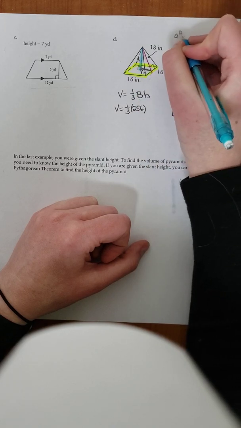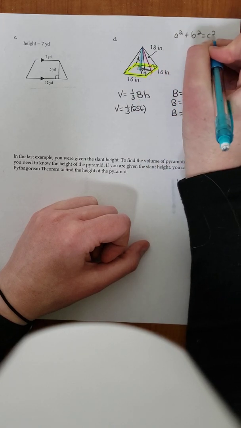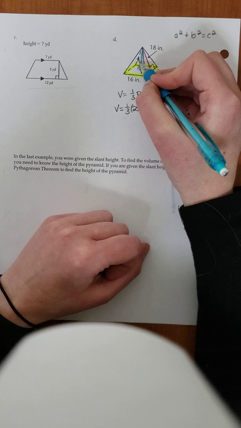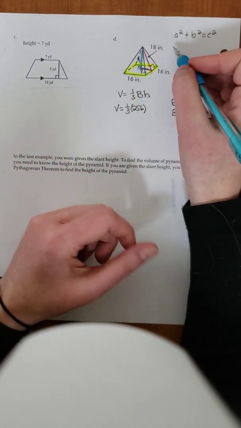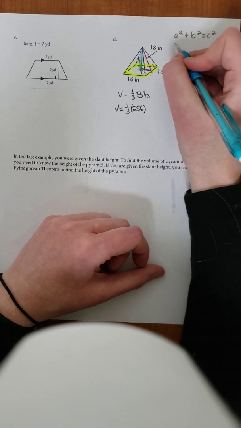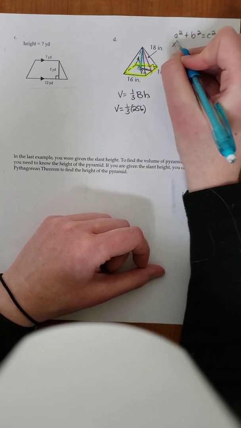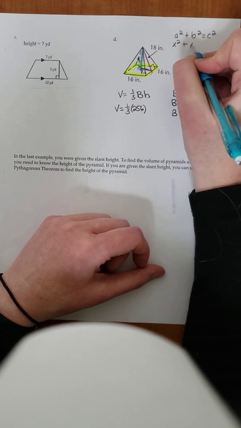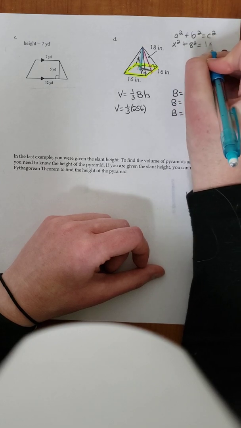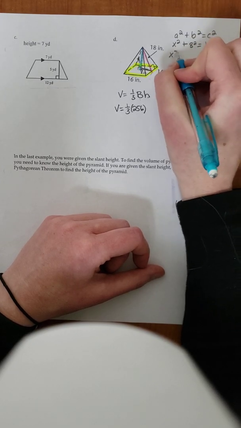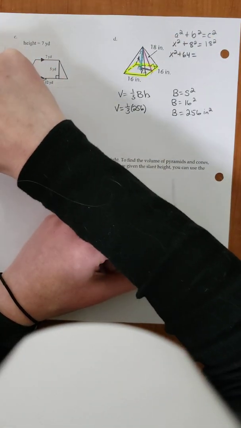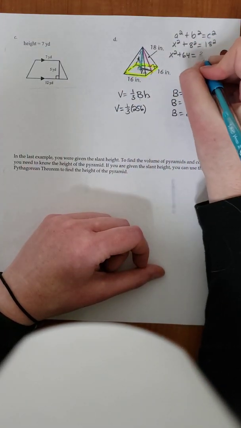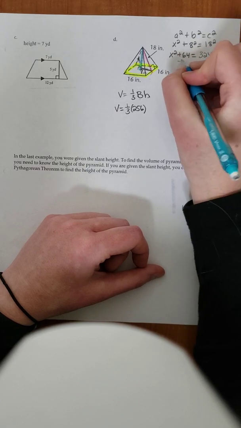So I got to go do my Pythagorean theorem to find, in this case, the height of the pyramid, not the slant height, which is what we had to do with the surface area. So X is one of my legs, 8 is my other leg, and then 18 is the hypotenuse. So X squared plus 64 equals, I used to know what 18 squared was, 324.